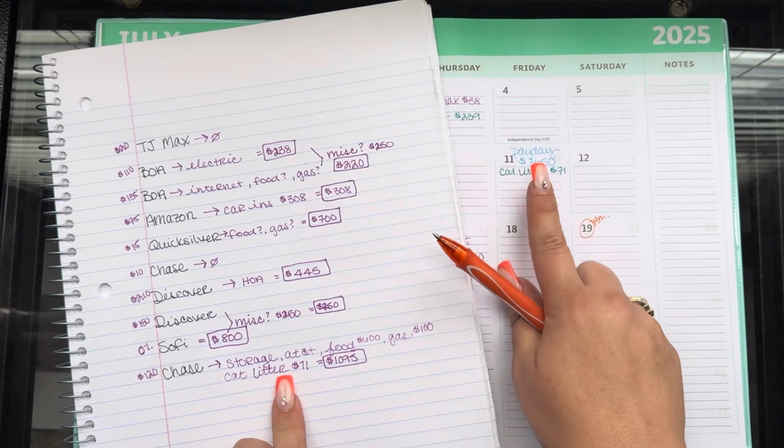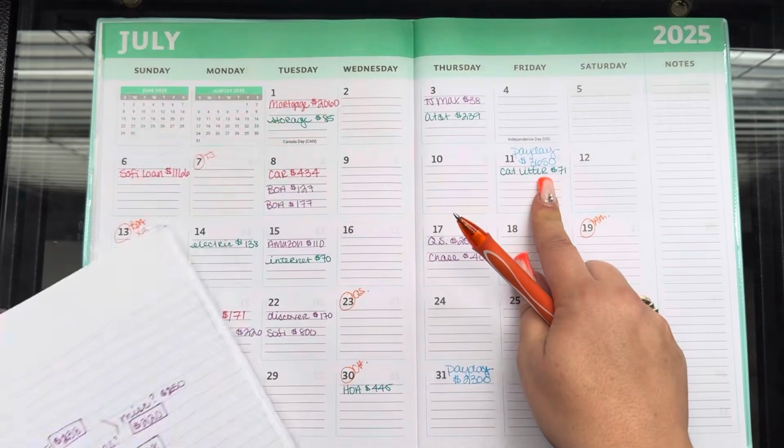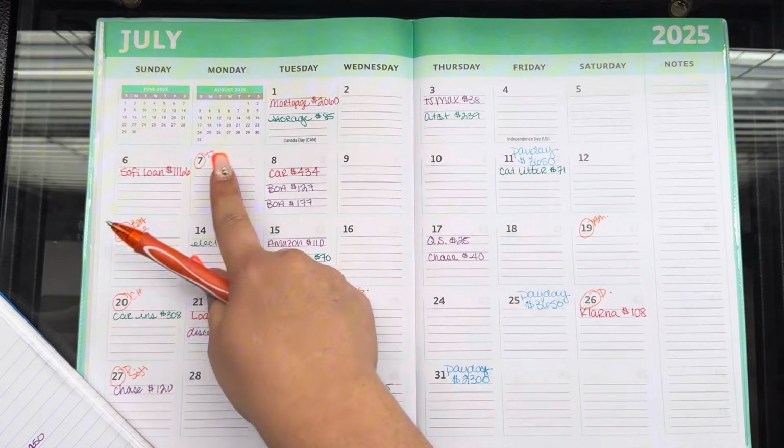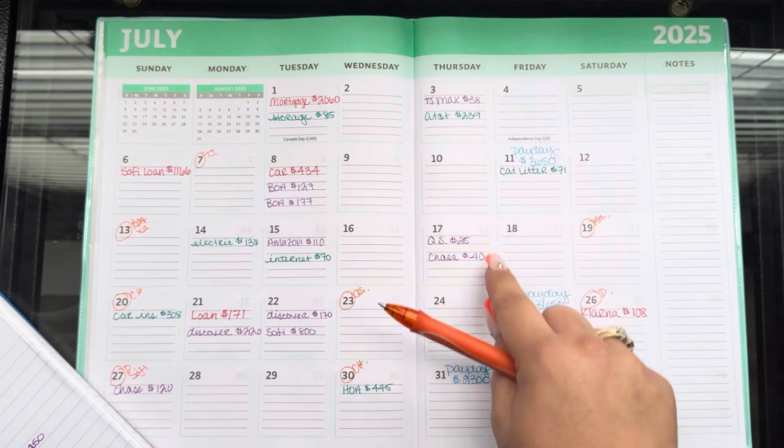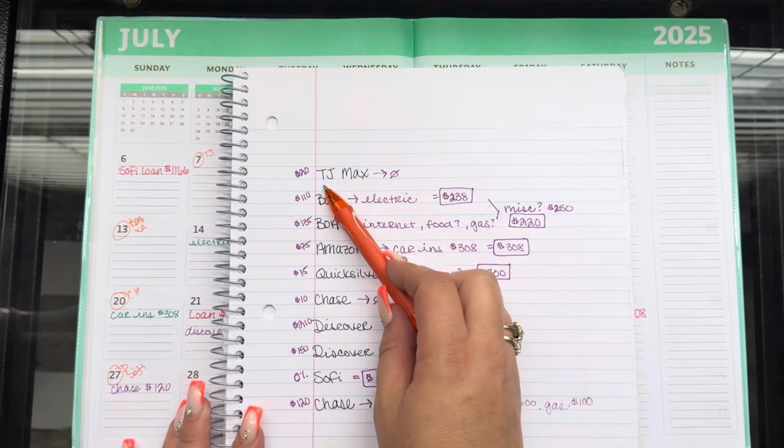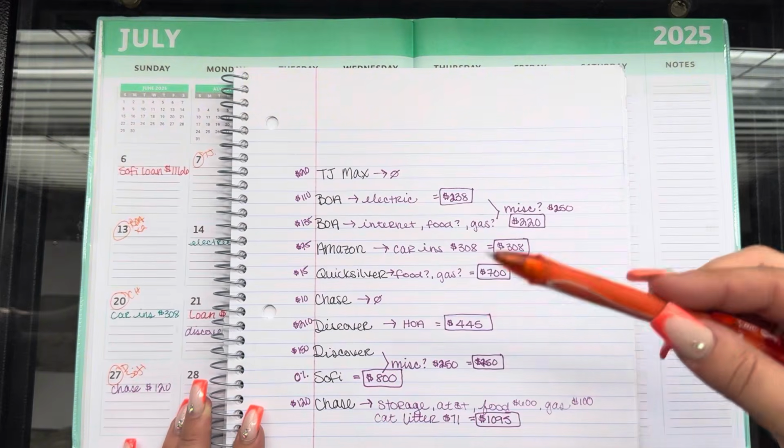The cat litter here isn't due until the 11th. But again, the only credit card statement that we have closing is the TJ Maxx. So we probably won't put the cat litter on that, and we probably just won't use the TJ Maxx card. So you can see we have that listed here. We're not going to use it, so that balance should be steadily going down.